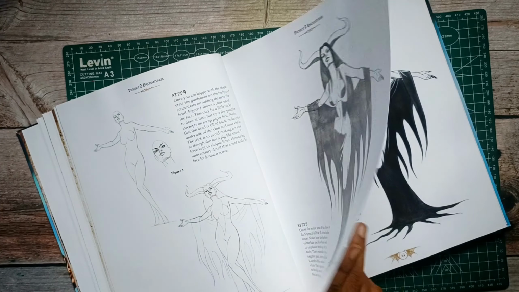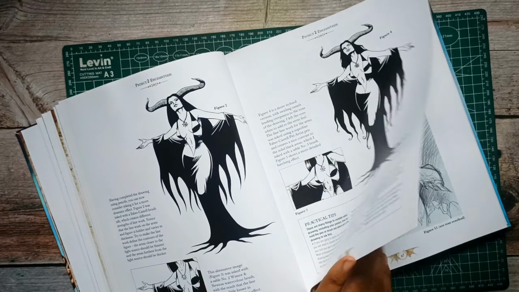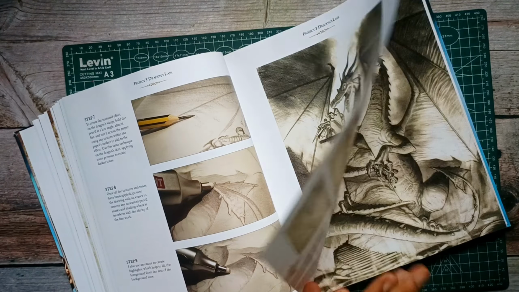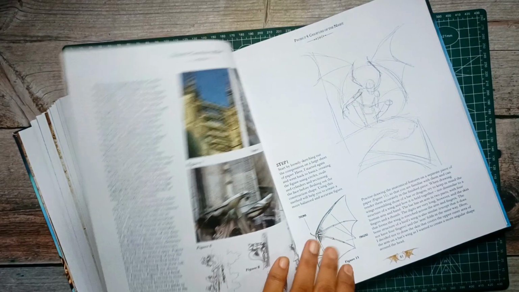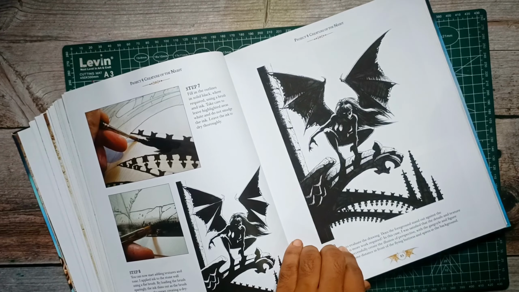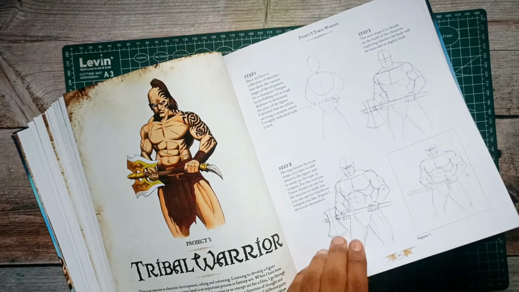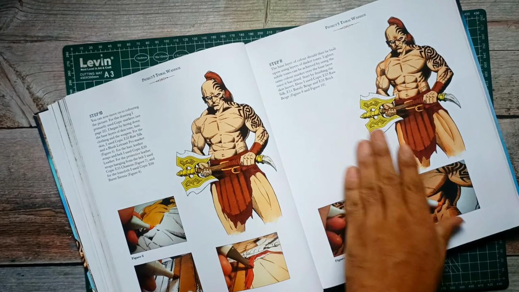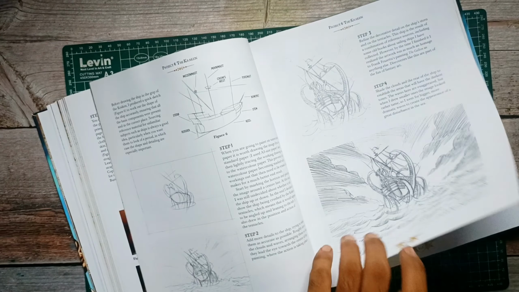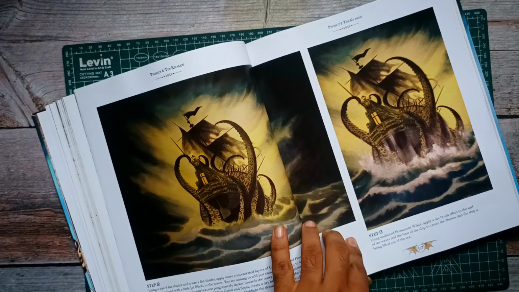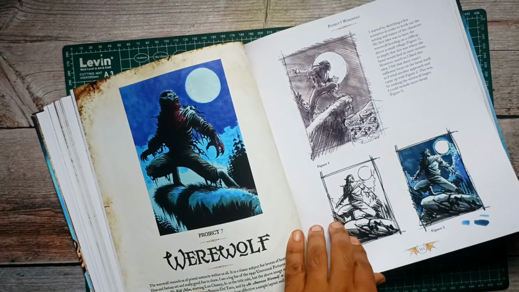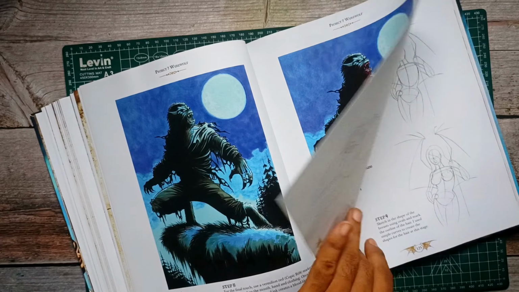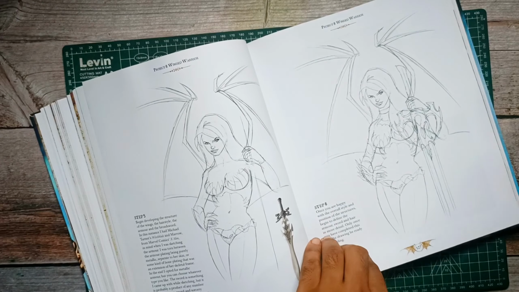So I would suggest to just purchase this book instead of the two books separately. There is no difference between the books. It's not like this book has some extra steps or extra sketches.